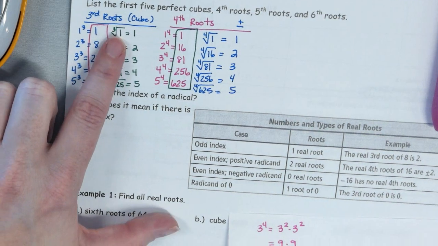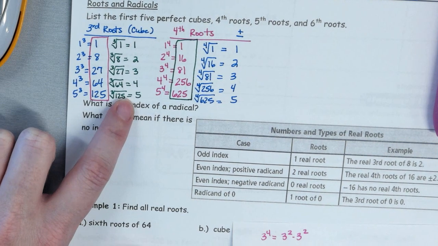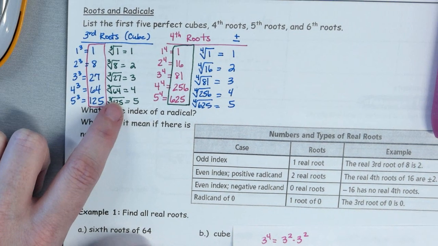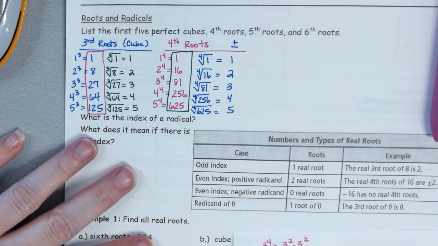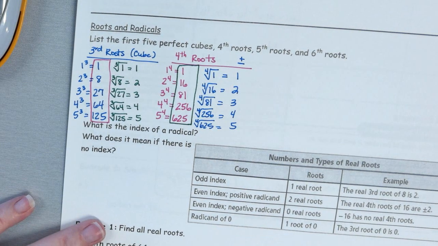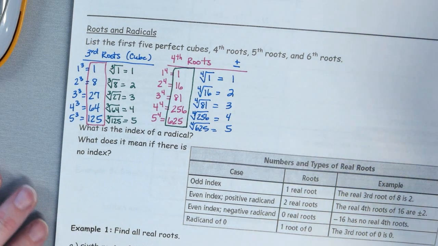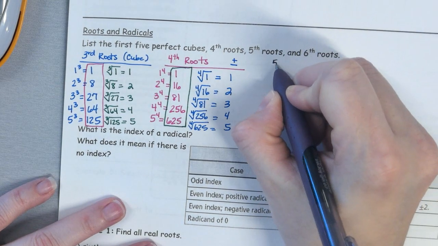Okay, the cubes, if they're positive, the answer is going to be positive. But remember, you can take an odd root of a negative number. So if you had a negative underneath, you could have that as well. Okay, and we'll be talking about those types of situations today. All right, let's talk about the fifth roots.